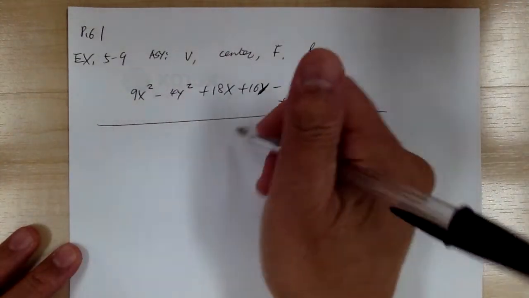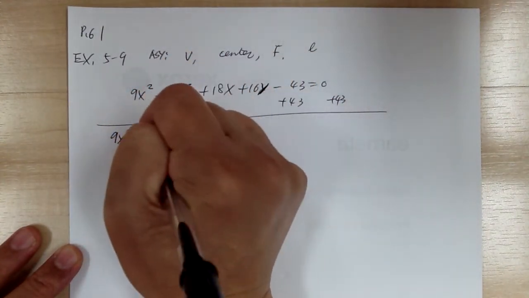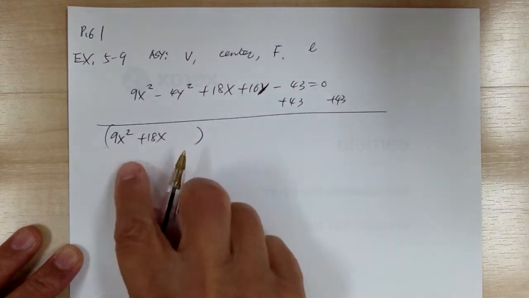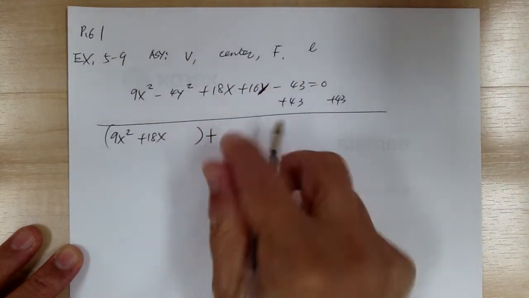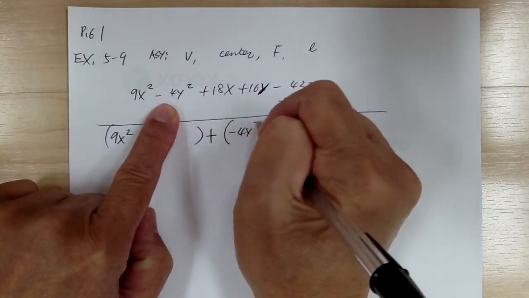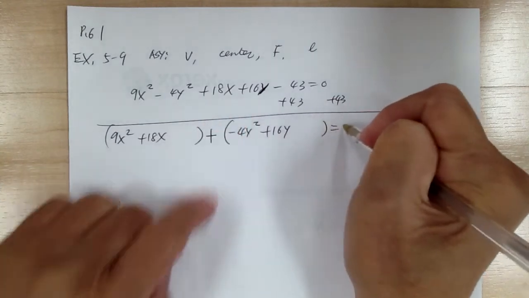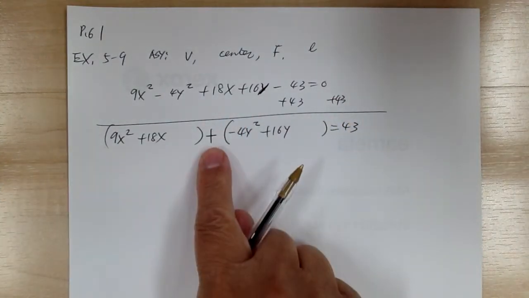Over here, go and group them together. So you get 9x squared plus 18x. Just like the ellipse, leave a space, and you always put a plus between the groups. So you get negative 4y squared plus 16y equal to 43. Again, notice I put a plus over here.